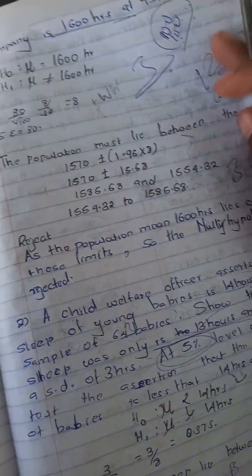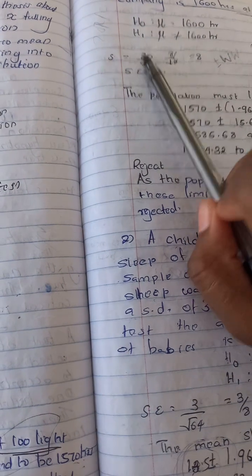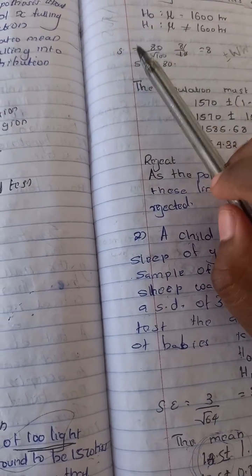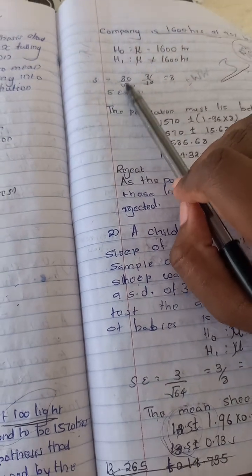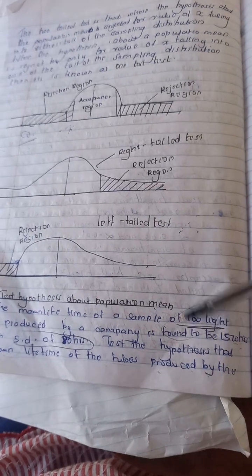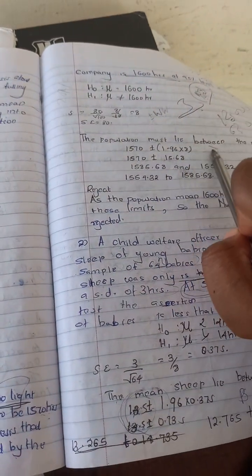Now let me tell you a secret. If you see this value is near the significance level, you remember you do the hypothesis like this. But we are given, you do the estimation of standard error in the sample. So standard error is equal to 80 over the square root of 100, where 100 is the sample size. So you get 8. Then the population mean must lie between.